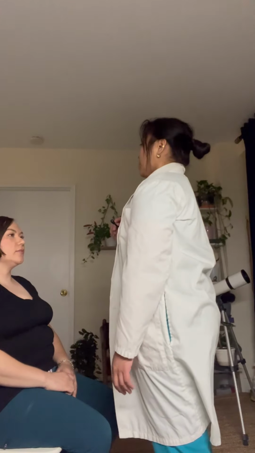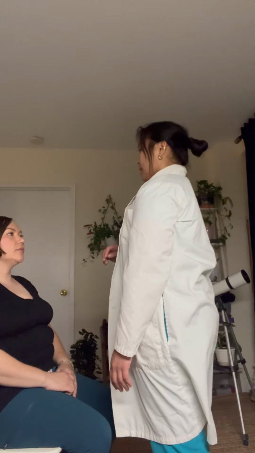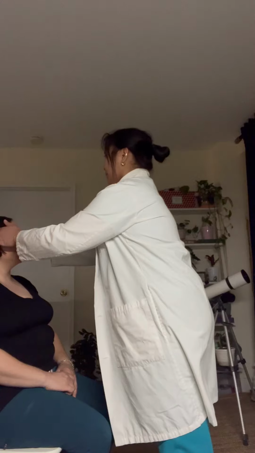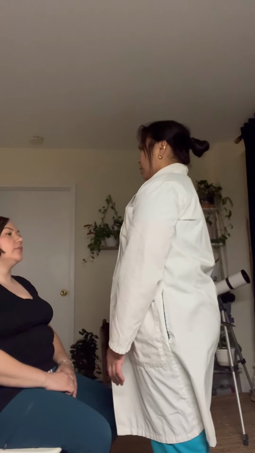Looking at her face, it is symmetrical with no scars, lesions, redness, or masses. I will now be palpating your temporal arteries. Pulsation is 2+. Any tenderness? No. Okay, do you wear glasses? No. Okay, great, thank you.